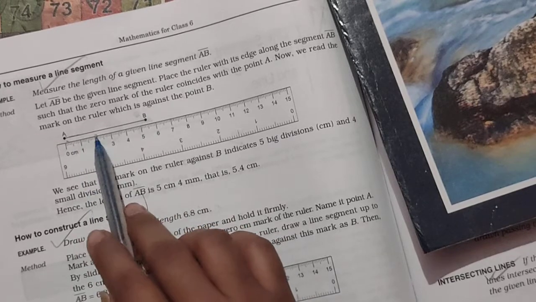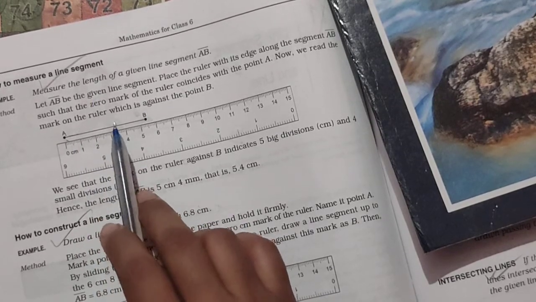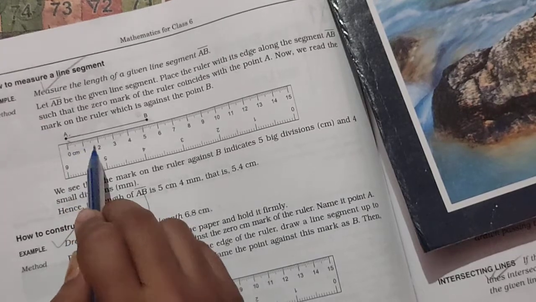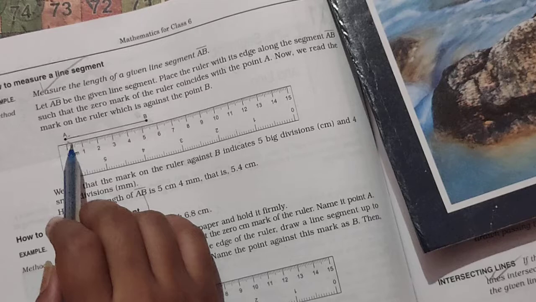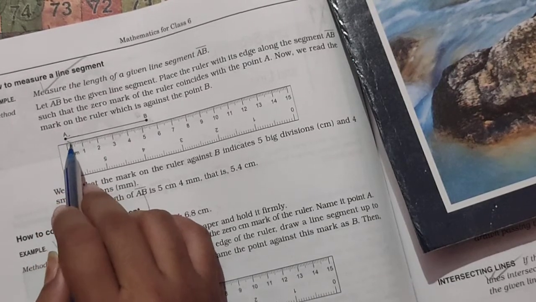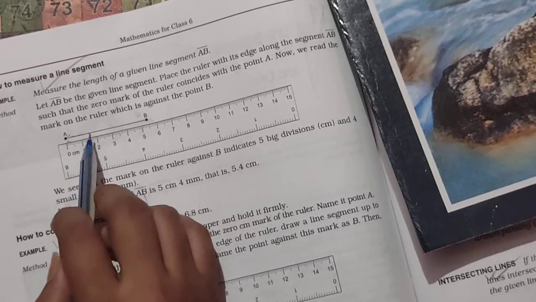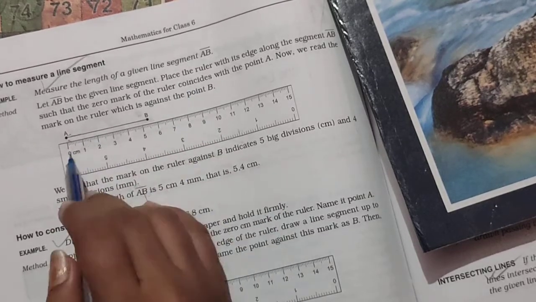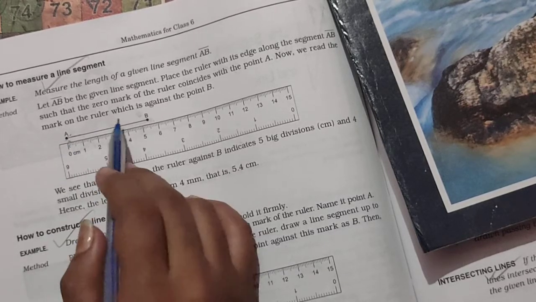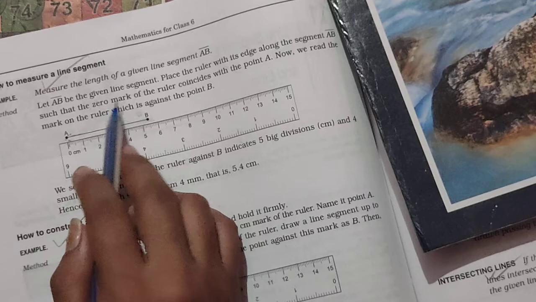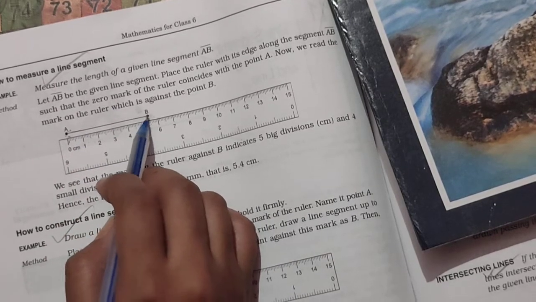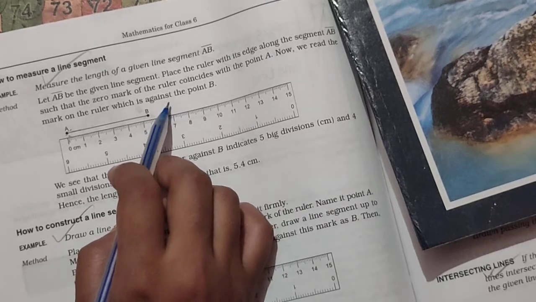Along the line segment, you have to put the ruler such that the 0 mark, you can see 0, 1, 2, 3, 4, so on. This type of marks in one edge of the ruler. So you have to place the ruler such that the 0 mark of the ruler coincides with the point A, along the segment AB. Now we read the mark on the ruler which is against the point B.